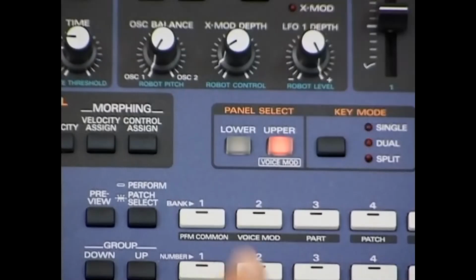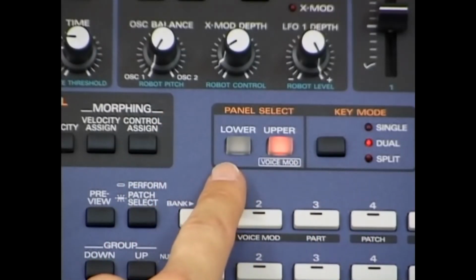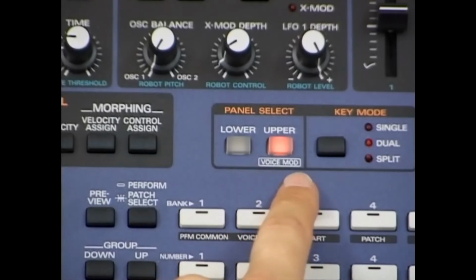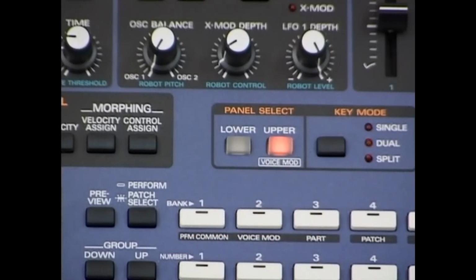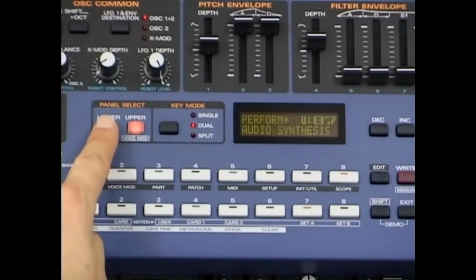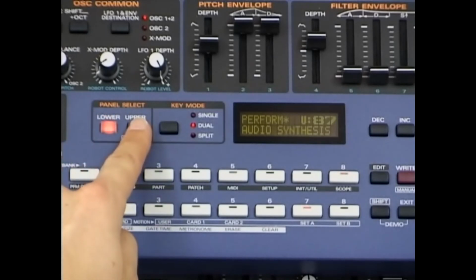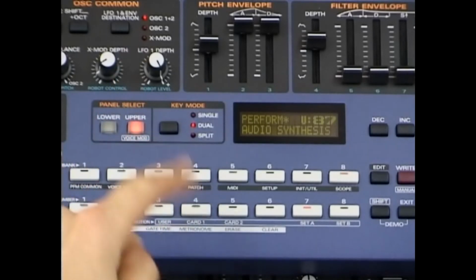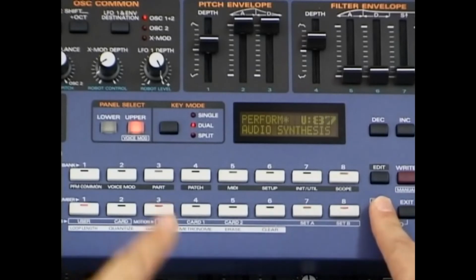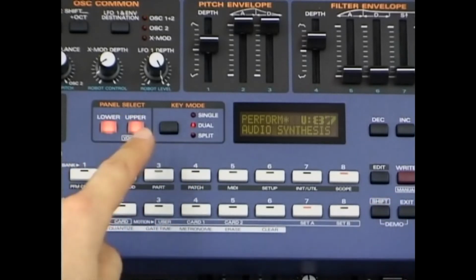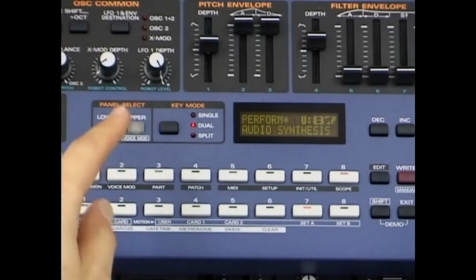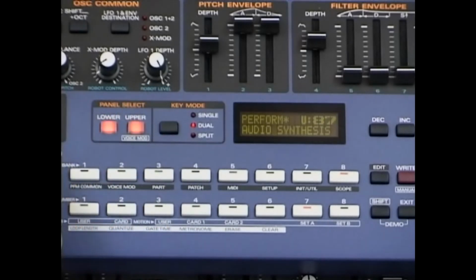We now have 3 panels to deal with: the lower panel, the upper panel, and voice modulation panel. To change the settings for the lower panel, select lower. For upper panel, select upper. For voice modulation, hold down the shift key and upper to get to the voice modulation panel. Now the two shall flash, and all the knobs and sliders that have a blue ledger here will become operational.